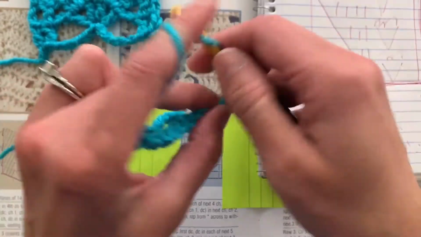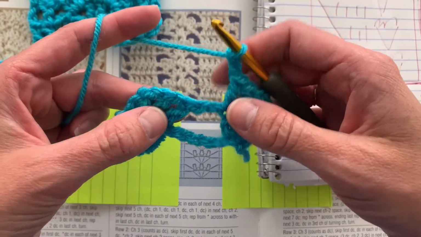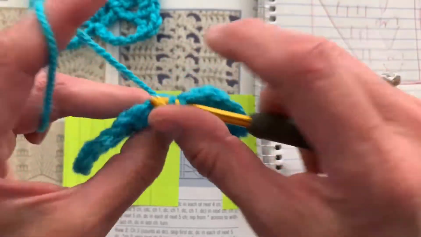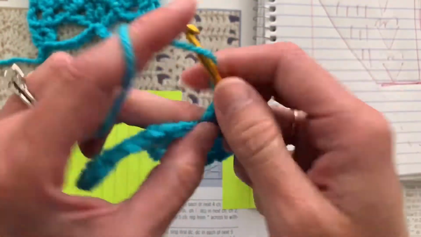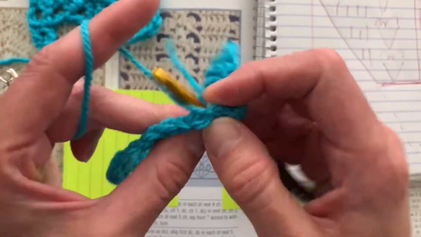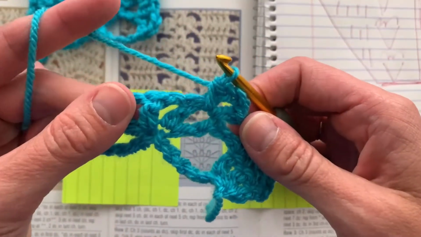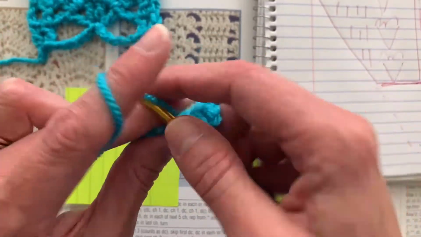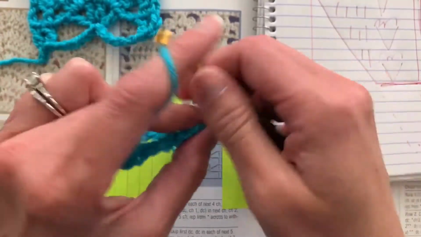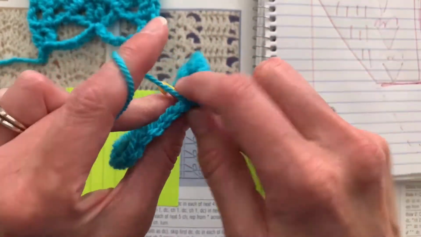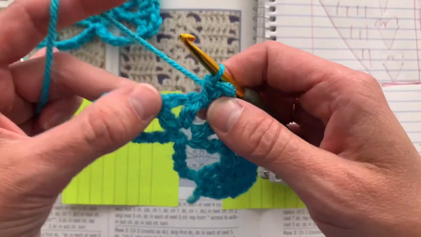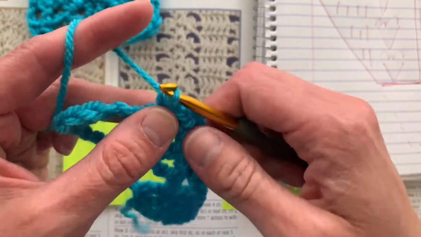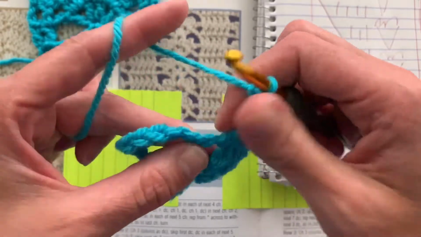So chain 2, 1, 2, we're always chaining 2 in between. And in each one of these chain 1 spaces, we're going to single crochet, chain 1, 2, 3, single crochet in the same space. Now we're skipping a double crochet, but in the next chain 1 space, we will single crochet, 1, 2, 3, single crochet in that same space, skipping the next double crochet, and in the next chain 1 space, do the same thing, single crochet, 1, 2, 3, single crochet.